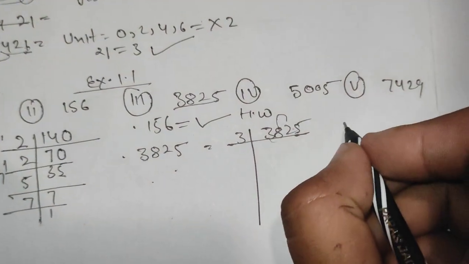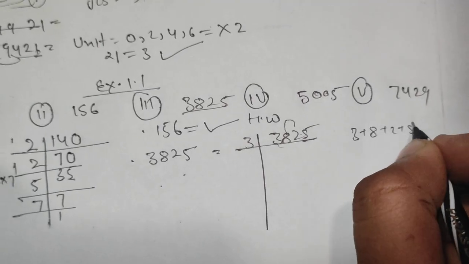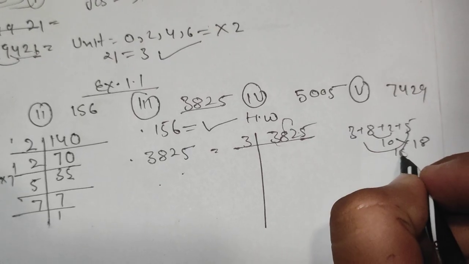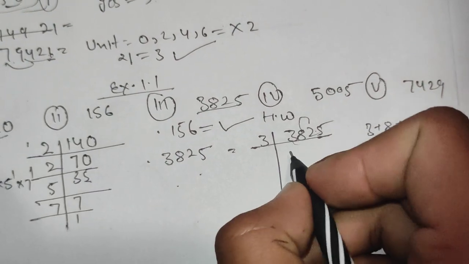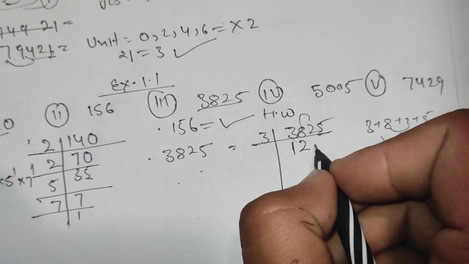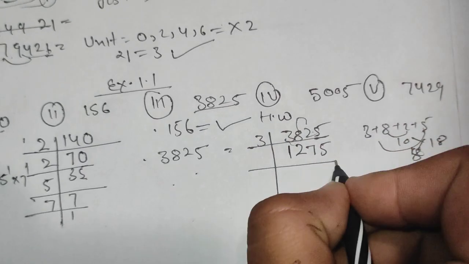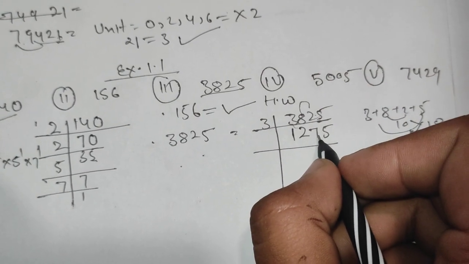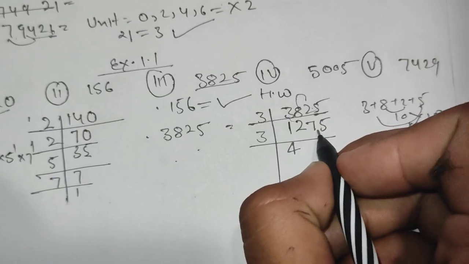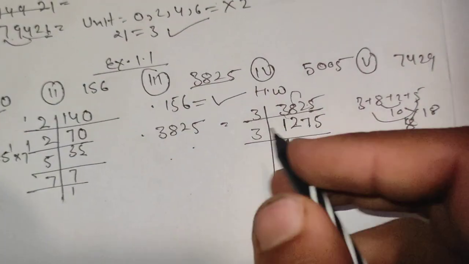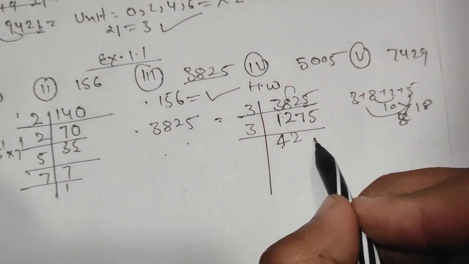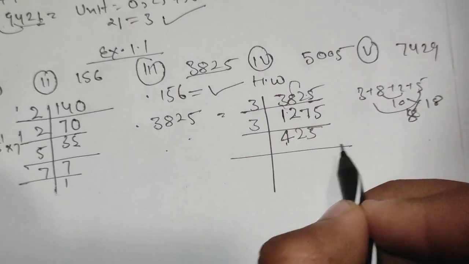Because 3 plus 8 plus 2 plus 5 is 18, overall 18. So 3 1s are 3, 3 2s are 6, remaining 2, 3 7 3 5. Similarly for this, 7 3 and 15, yes, again divisible by 3, so 4, because 7 plus 3 is 10, plus 5 is 15. Now 3 4s are 12, 3 2s are 6 and 3 5s are 15.